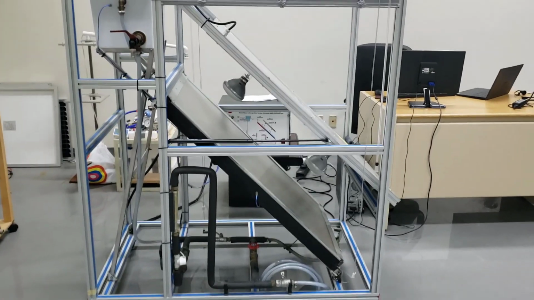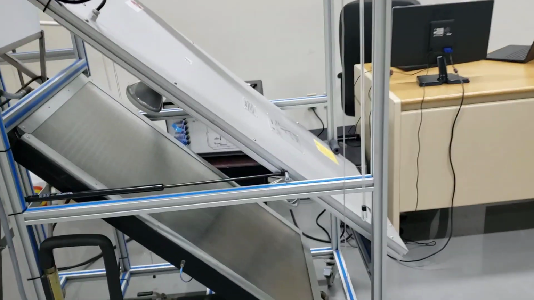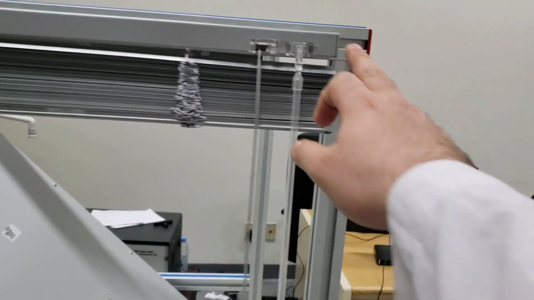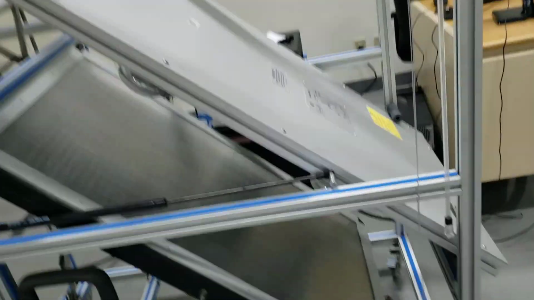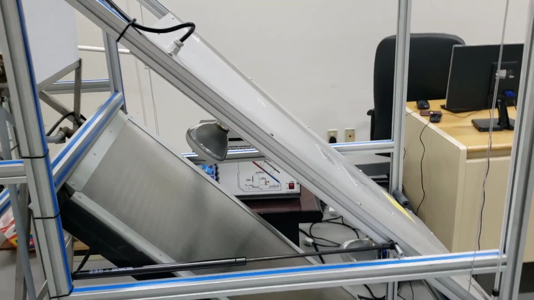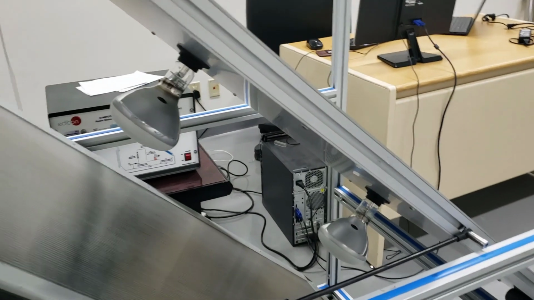Furthermore, we can make many changes to the flat plate solar collector. For example, we can change the tilt angle of the upper surface, tilting it to this elevation, while the bottom surface is fixed. We can only change the tilt angle of the upper surface where the lamps are attached. And we can also increase and decrease the intensity of the light.